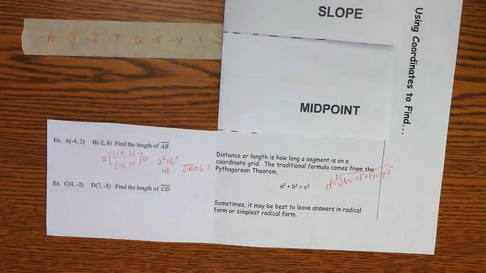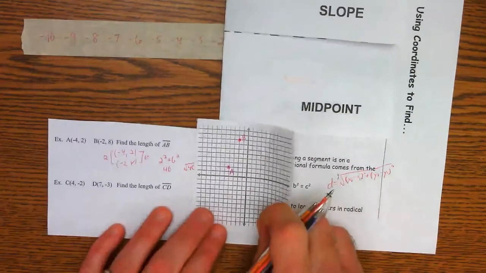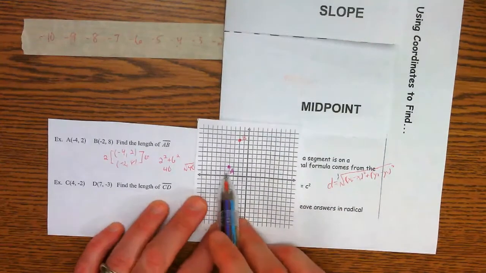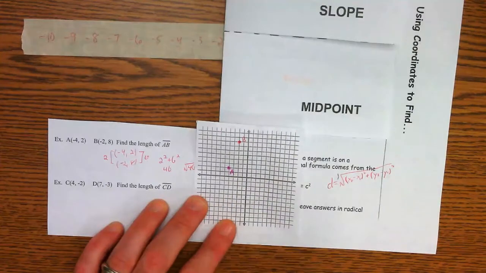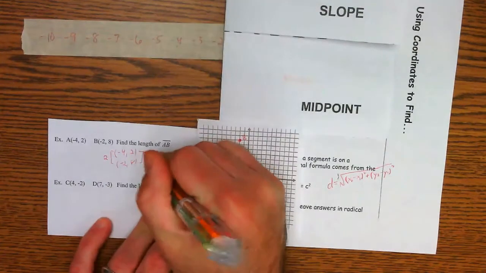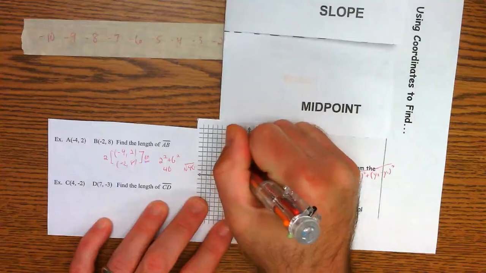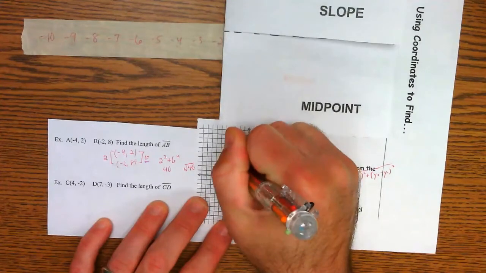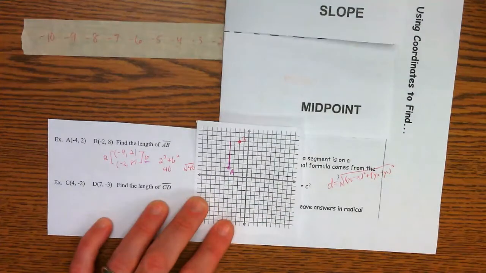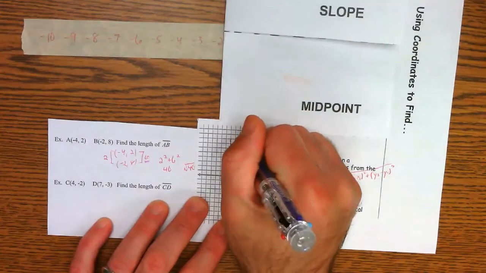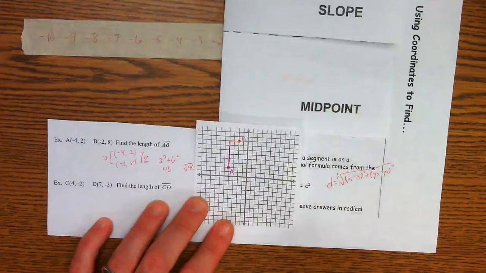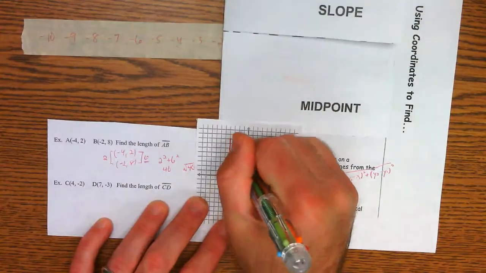Now I want to show you why that works. Okay, so on this grid, I have A at negative 4, 2, B at negative 2, 8. This 6 right here is actually the change in y, so it's how far A and B are apart going up and down. This 2 is how far apart they are going left to right, so it's only 2 apart. What we're finding is the distance between A and B.